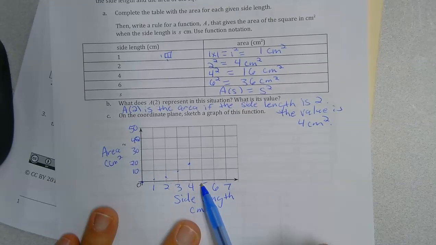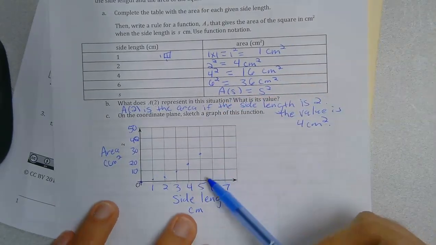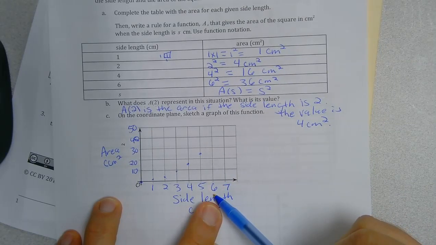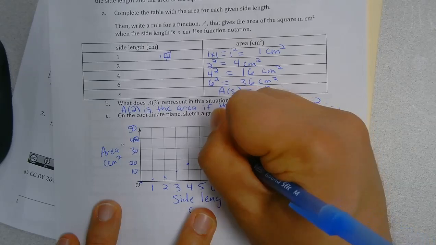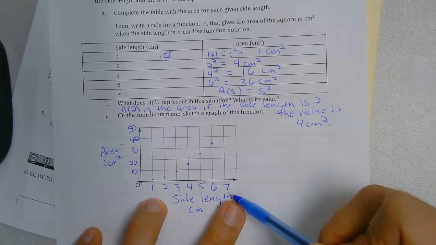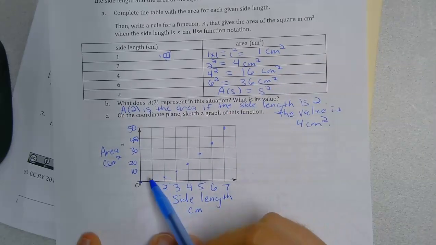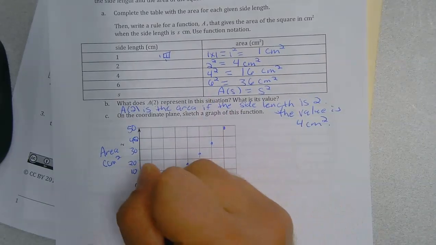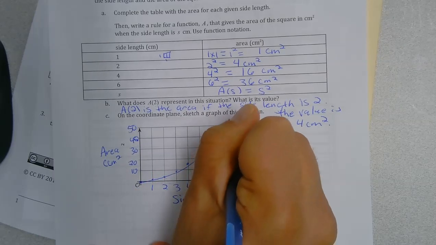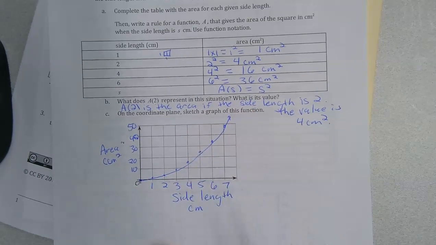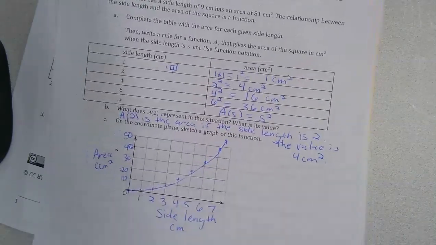If the side length is 5, 5 times 5 is 25. If the side length is 6, 6 times 6 is 36. If the side length is 7, 7 times 7 is 49. So if you notice this function, if I were to graph this, you can kind of see it's increasing because it is a parabola. It's going to move up like that.